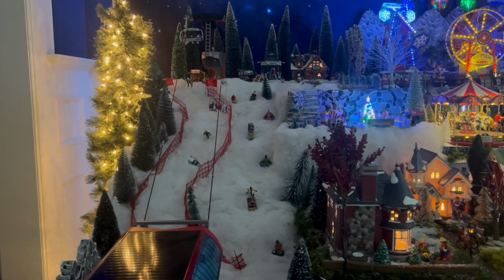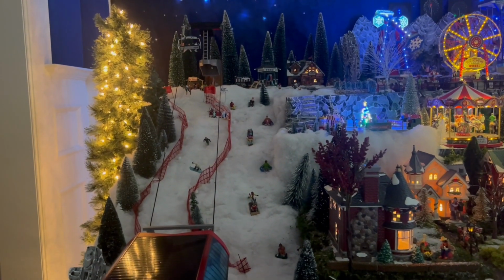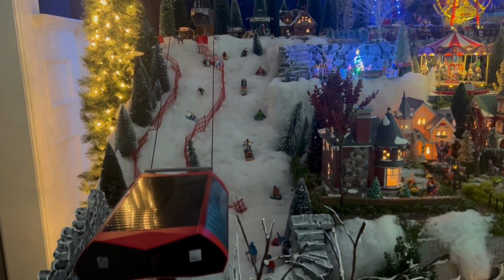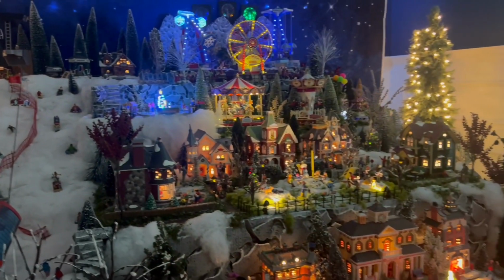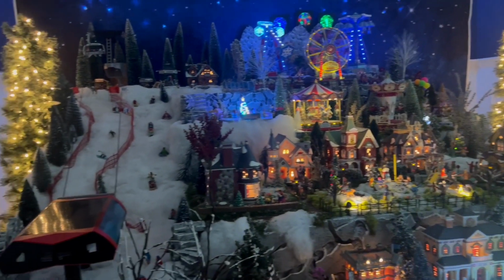So I'm going to stop talking now, and I am going to turn some of these lights off. I'm going to let you see the before and afters of some of these lighting techniques that I have used throughout my village space. The first part that I want you to focus on is my ski slope. Now you can see it's pretty dark. Now when you pan over here to the right on this side of my village, everything is all bright and lit up because of the amount of buildings that I have in this space.